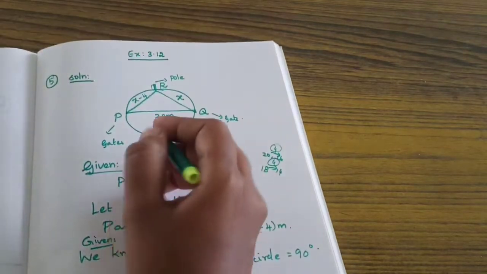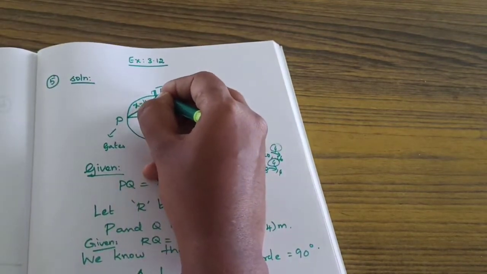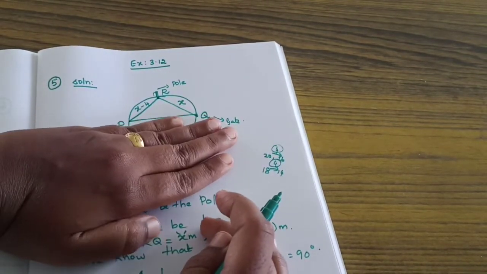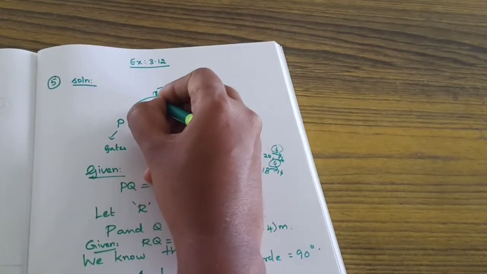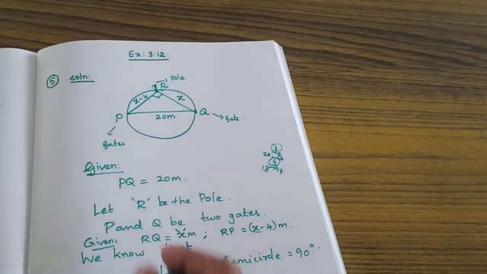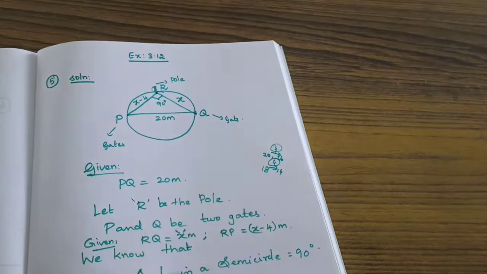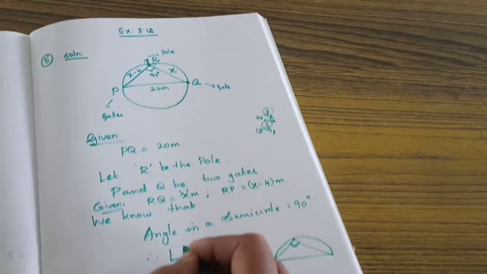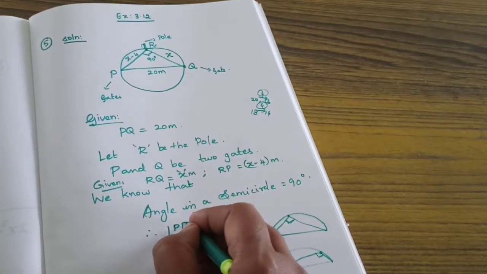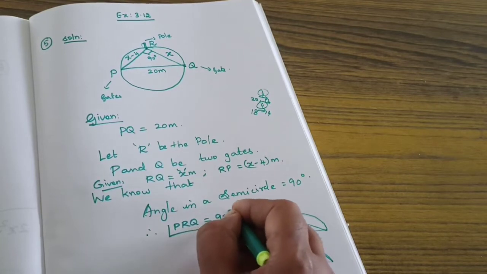In the same way here we are selecting this point, and this is the semicircle. What is the angle it will form? 90 degrees only. Therefore, angle PRQ is equal to 90 degrees.